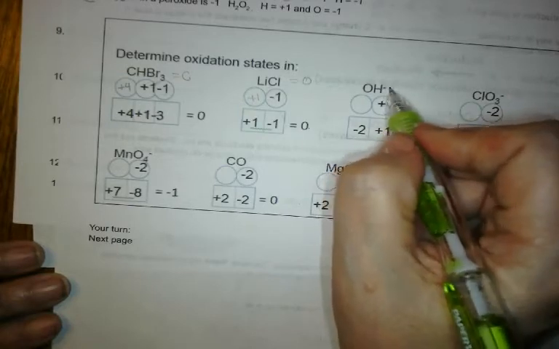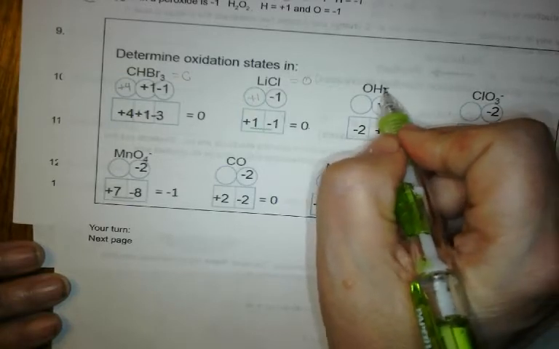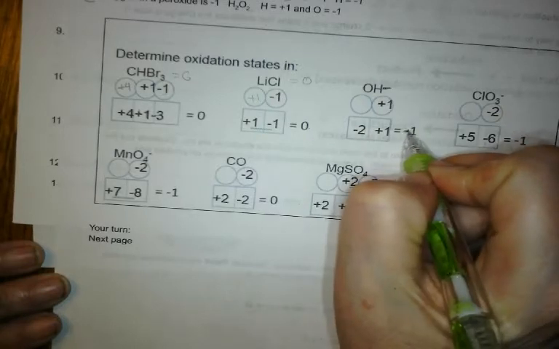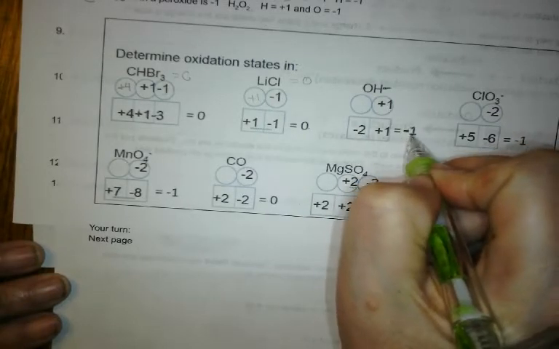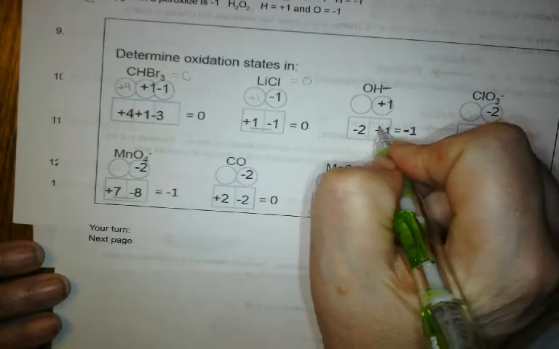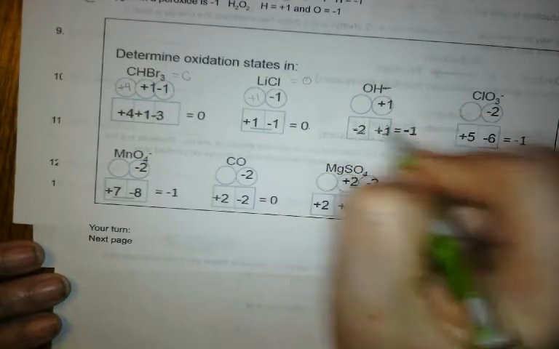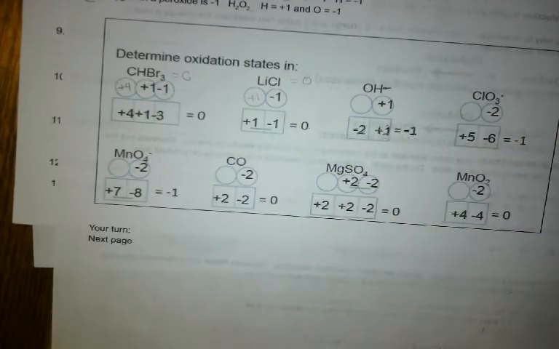This is my hydroxide ion, which I did when it's an ion. What is the total going to be? It's going to be a -1. Hydrogen is a +1, oxygen's a -2. That's going to give me a total of a -1.